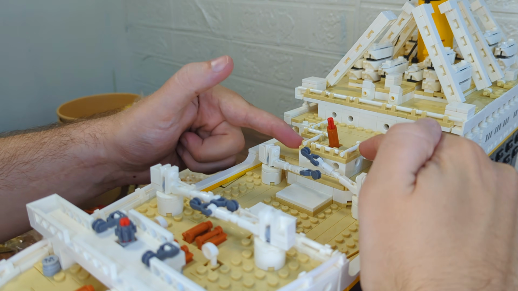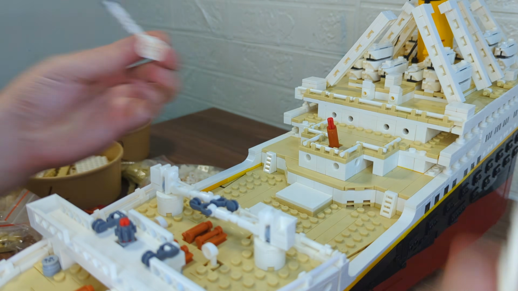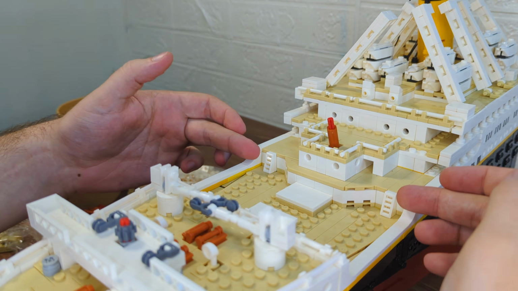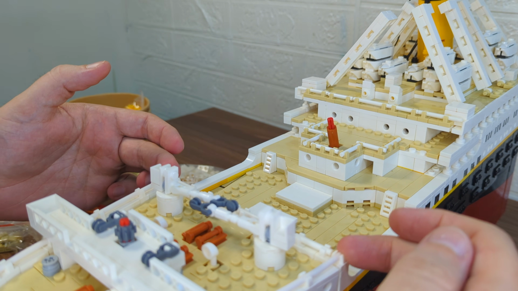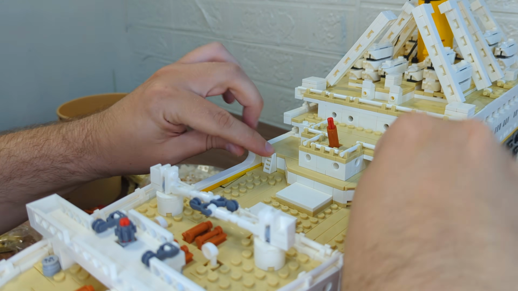Next, we're going to do this part here. I'm going to extend this, take these cranes off while we do the poop deck. There's an extension of deck here that goes over the well deck to the poop deck. So we don't need any of this, these ladders anymore and stuff.